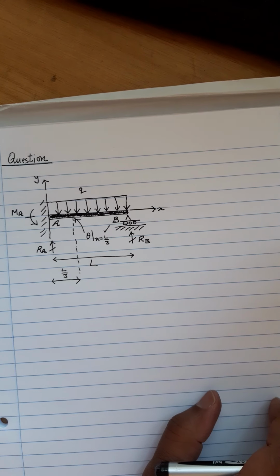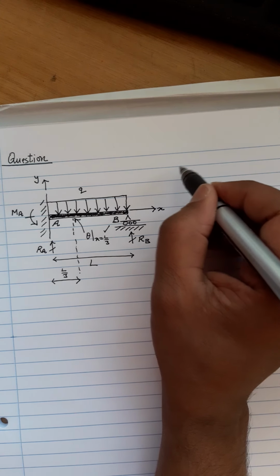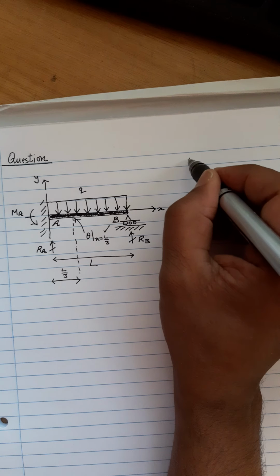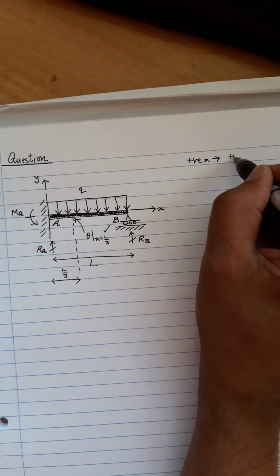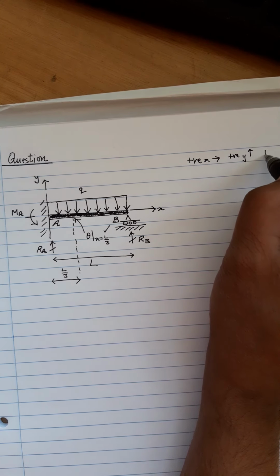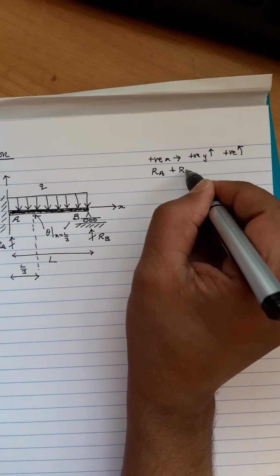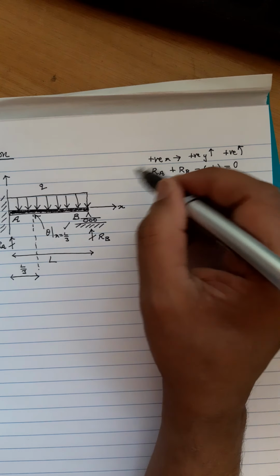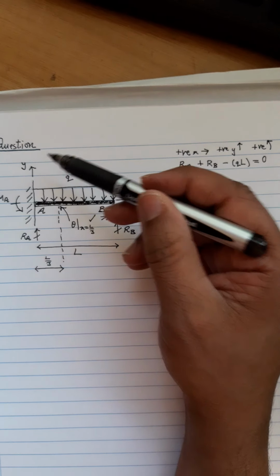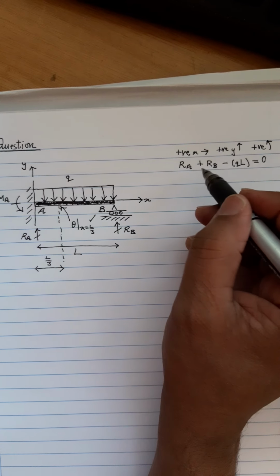So what we do is we apply the equilibrium equations. Sum of vertical forces is 0. So we choose a sign convention: positive x to the right, positive y upwards, positive angles anti-clockwise. Apply equilibrium. R_A is assumed positive, R_B is assumed positive, the UDL is going downwards. q times L will give you a force.